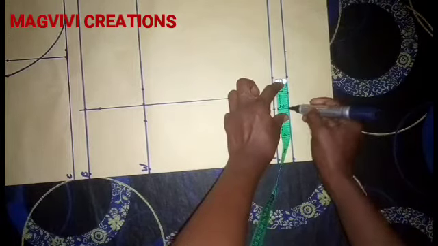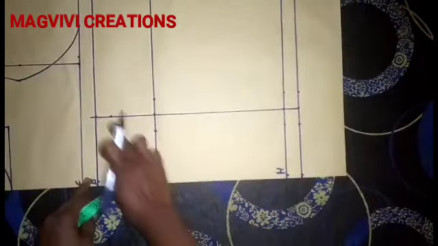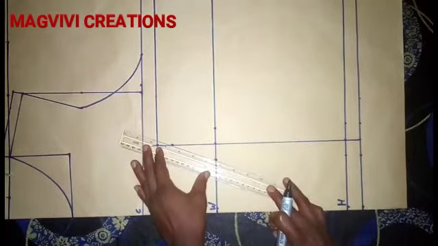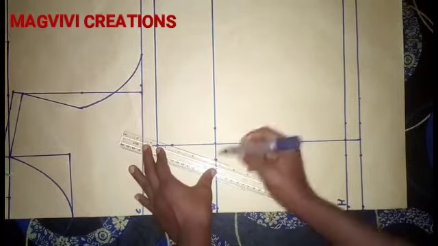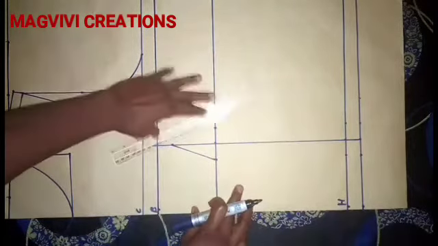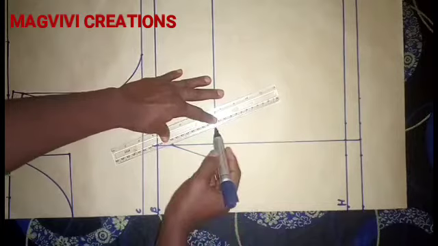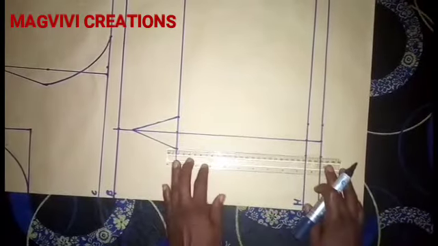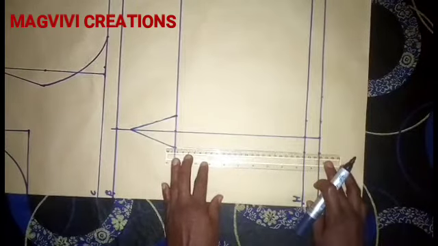So you take 1 inch. That is it. Now we'll connect. Just connect the points like so. So you place it like so. Okay, you have it there. Then you connect it down straight.